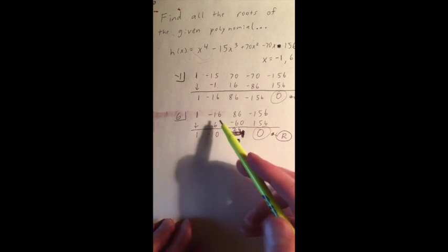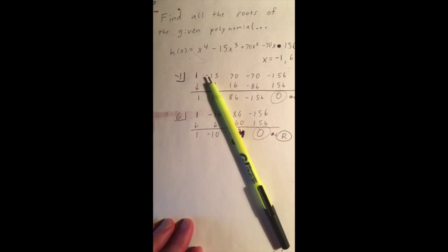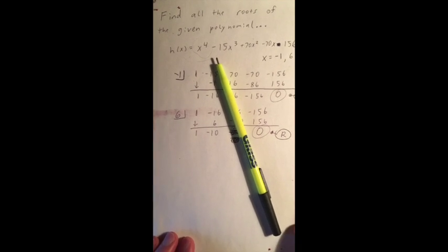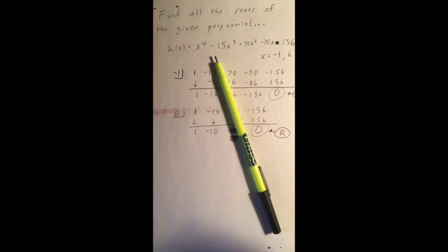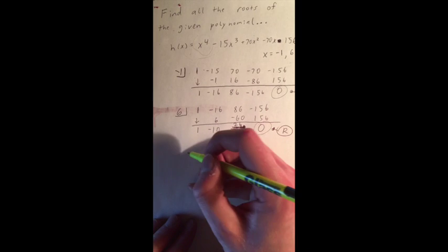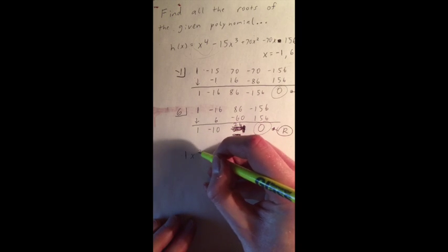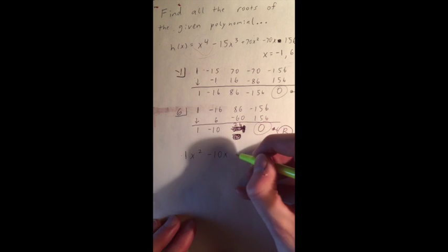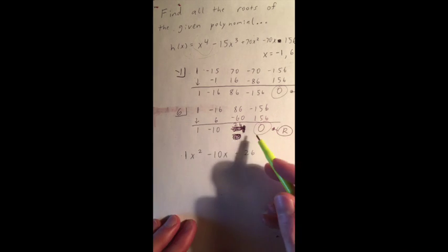So now let's write out what our equation was. Remember, we started with an x to the 4th up there, and we did synthetic division twice. When you do synthetic division, it brings your highest power down by 1 at a time. So if I do synthetic division twice, it would bring my power down 2 less. So instead of x to the 4th, it would be x to the 2nd. So that's going to tell me what my first term is: 1x squared minus 10x plus 26. Again, I don't need the remainder.